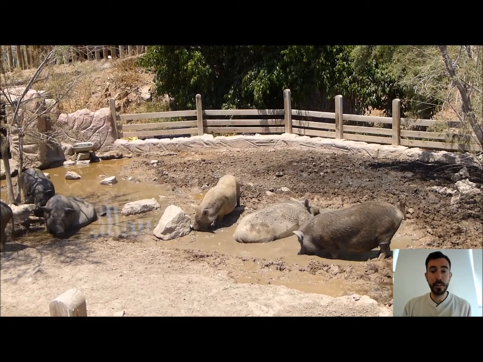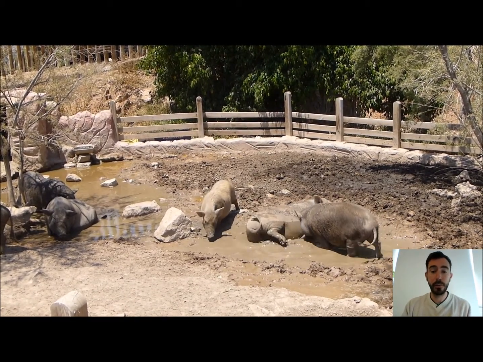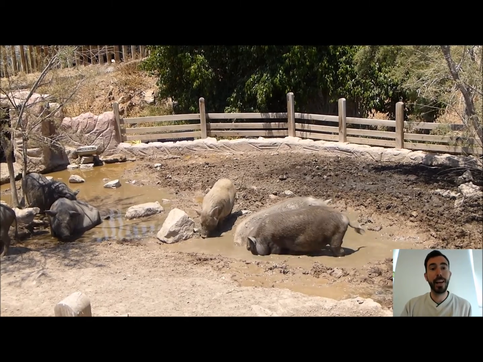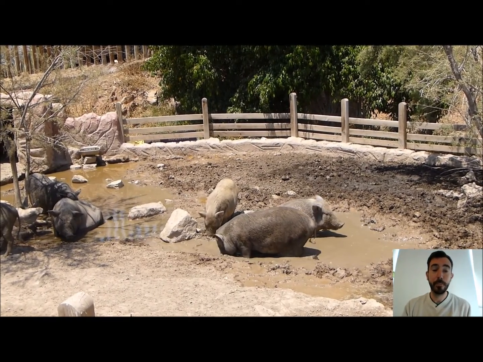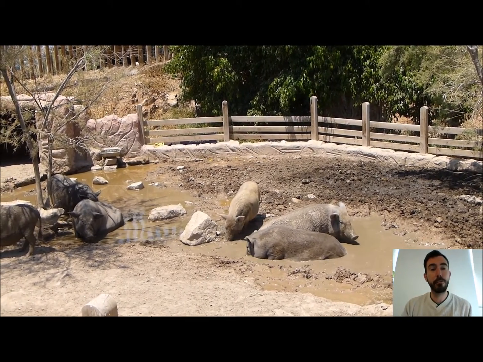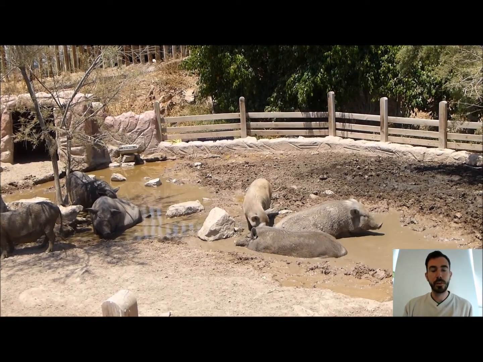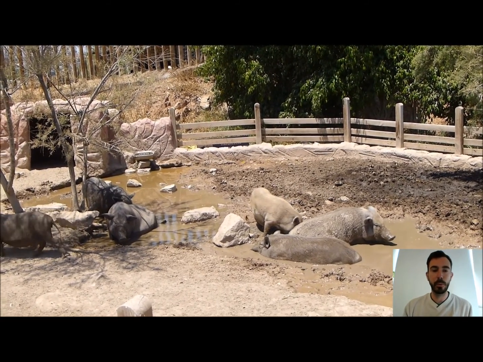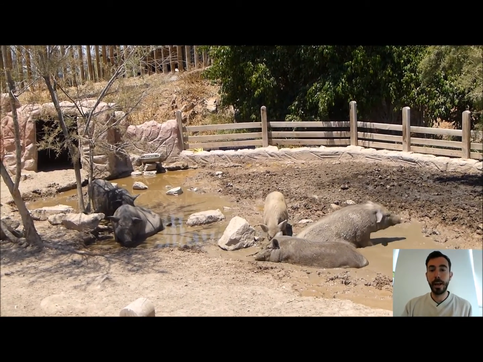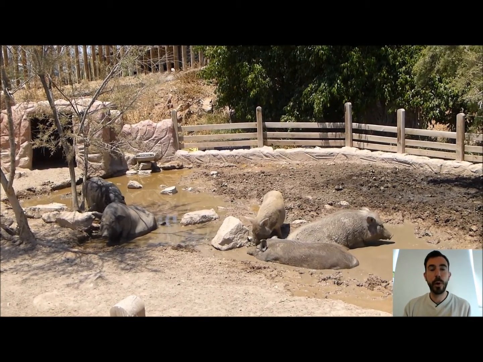These behaviours are indicative, i.e. they tell us that their welfare is good because they are allowed to perform this activity that's really strongly motivated, i.e. they've got a real internal urge to perform this behaviour. So I'm going to use this example of the rooting and wallowing pigs and apply Tinbergen's 4 questions to it.